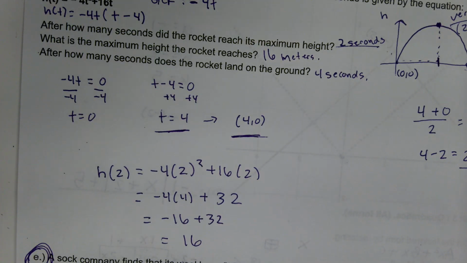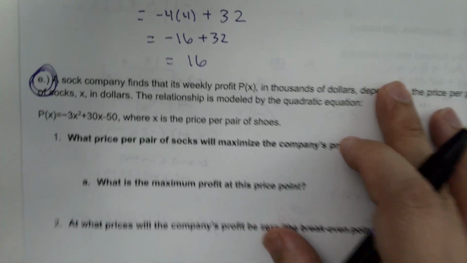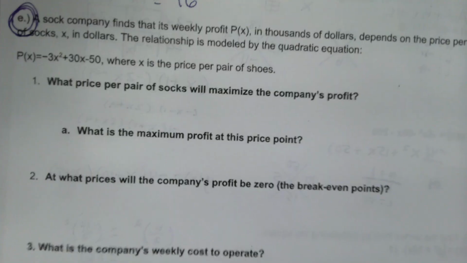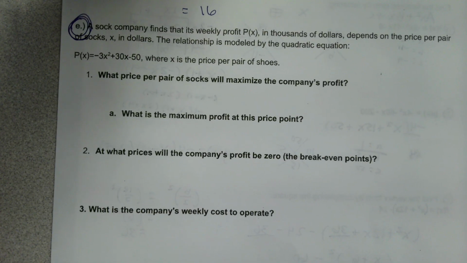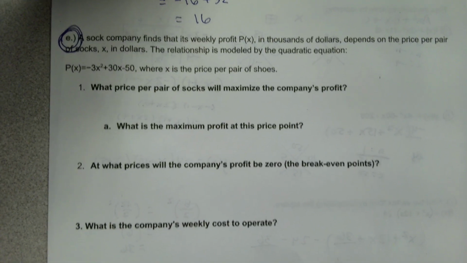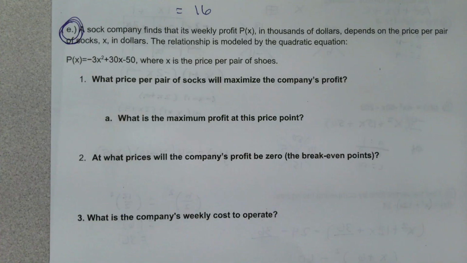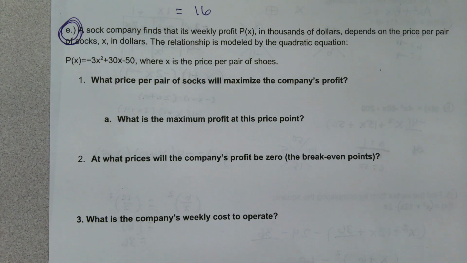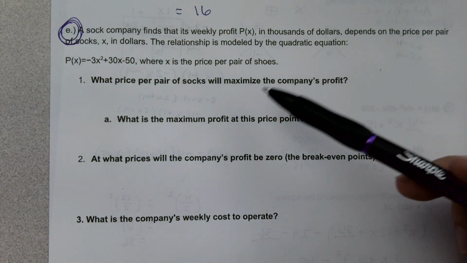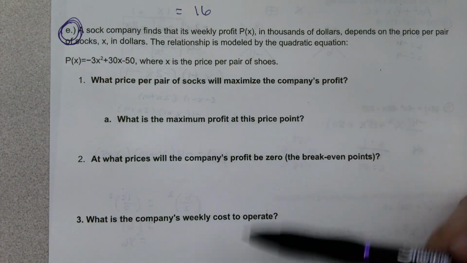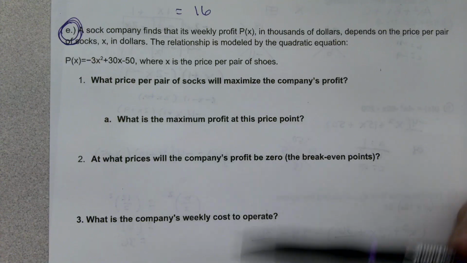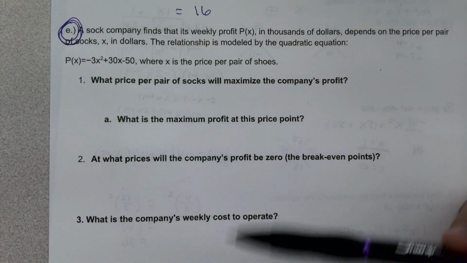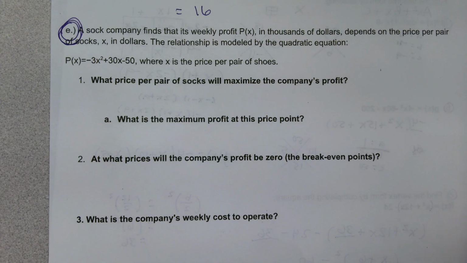There's one part that I want to do for E, because I know it's going to happen. Some of you are not going to use the fact that the vertex is in the middle. You're going to want to complete the square when a is not 1. And I feel compelled to show you that. First, stop and think. Which one of these questions do you need the vertex for? Keywords you want to look for?